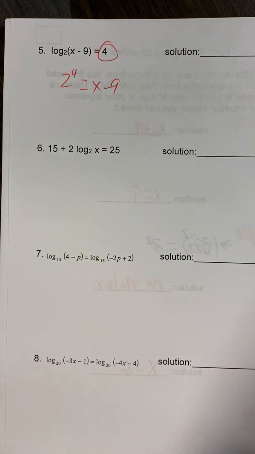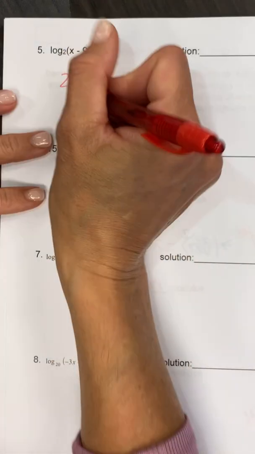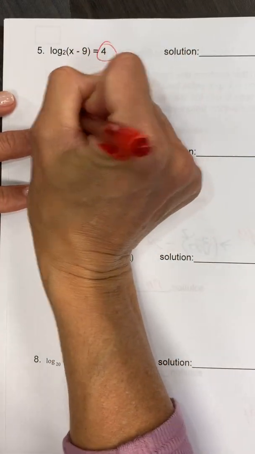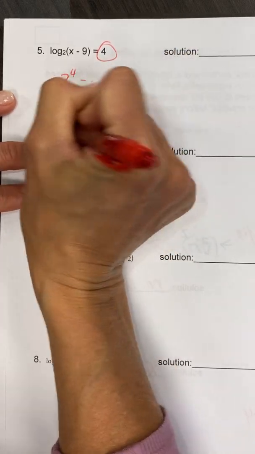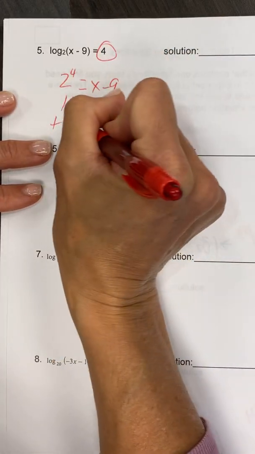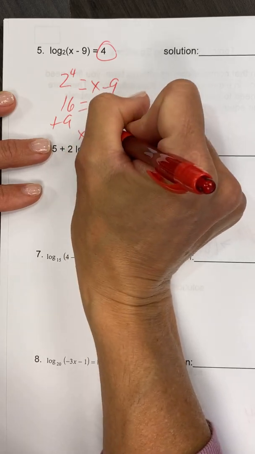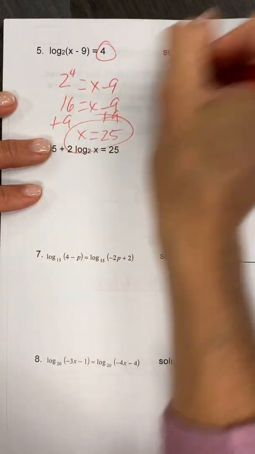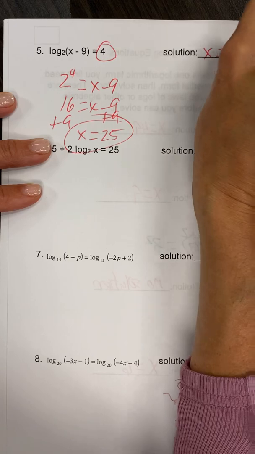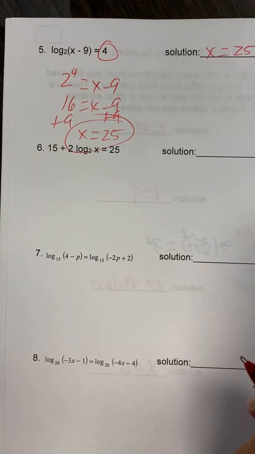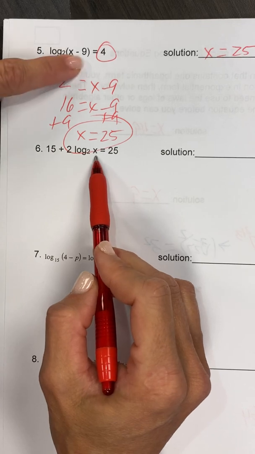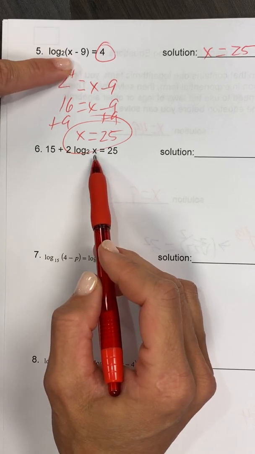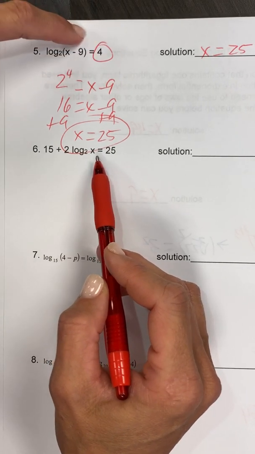All right, 2 to the 4th power is 16. Remember, I'm solving for x. It's a regular equation, so 16 equals x minus 9. X equals 25. Look, if I plug this back in, 25 minus 9 is 16. 2 to the 4th power is 16.